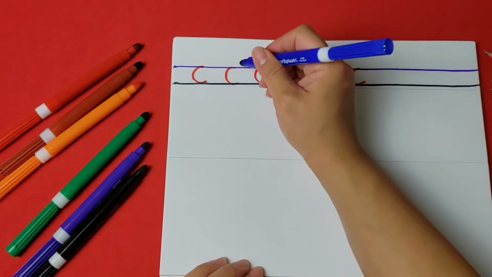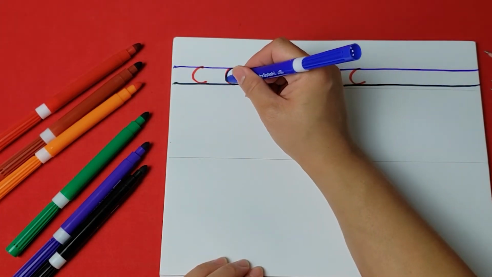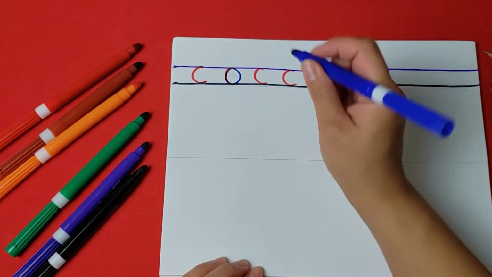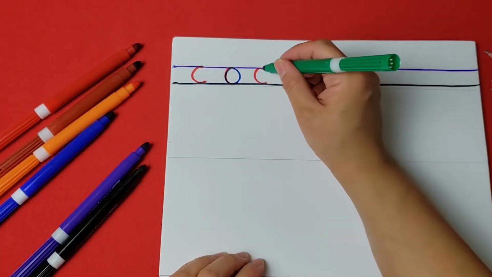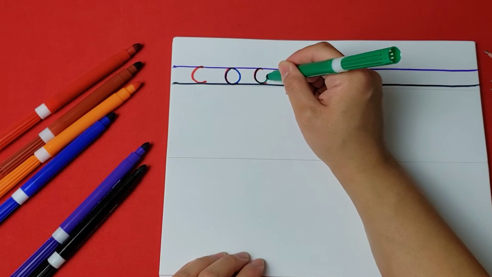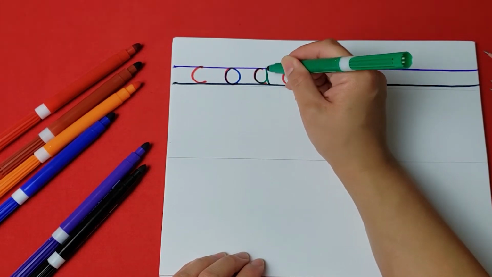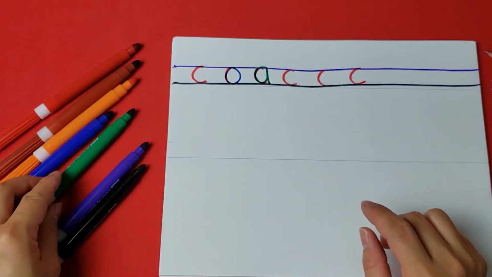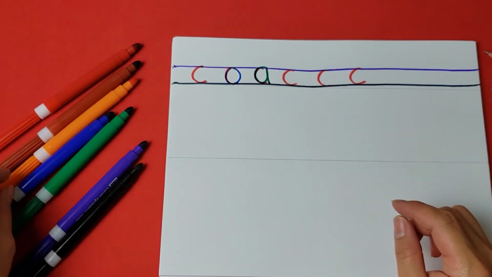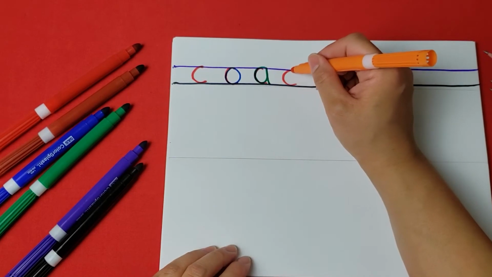C turns into the letter O. C turns into the letter A. C turns into the letter D, which we're going to look at further.